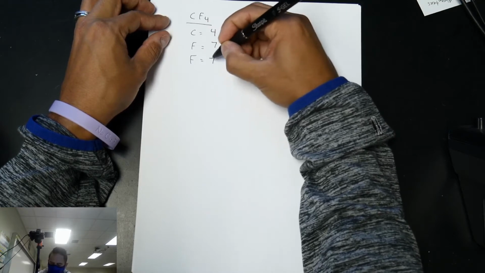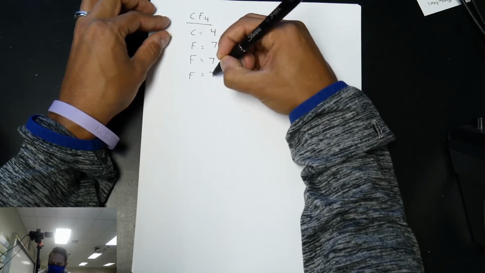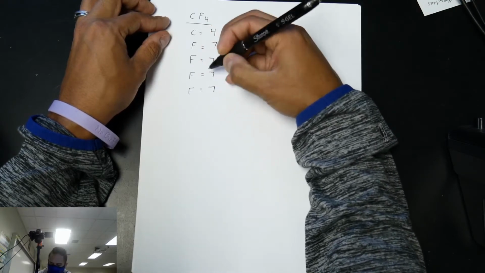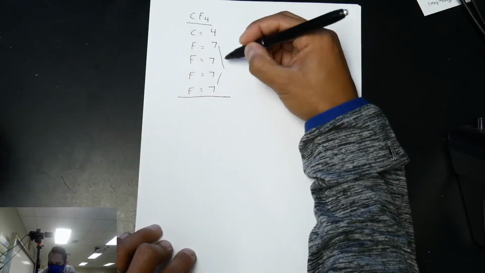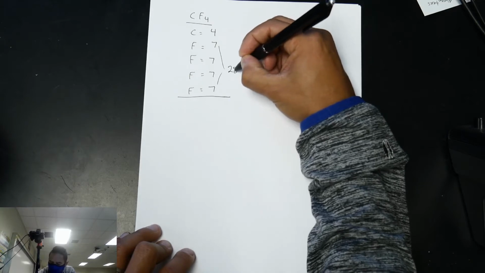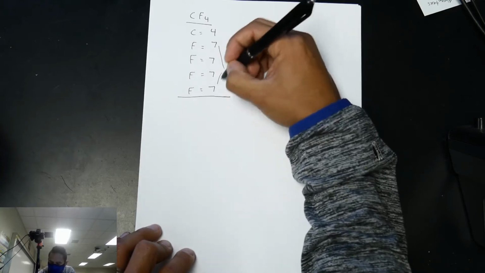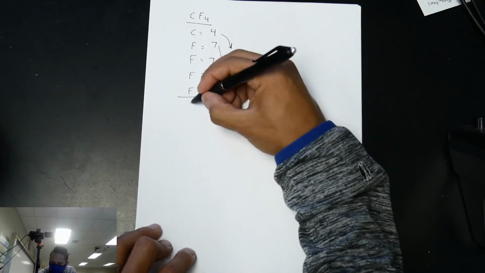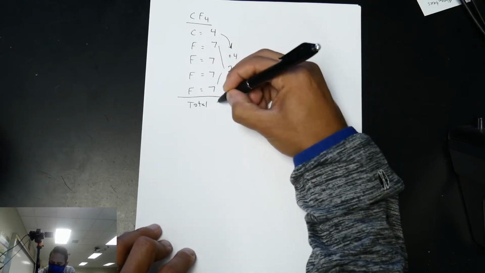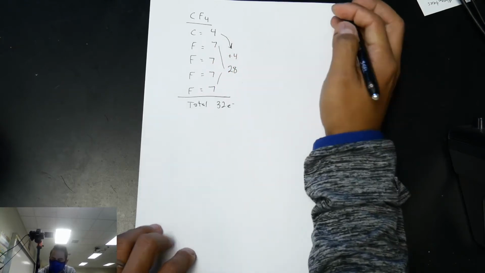Fluorine is in column 7, so each one will have 7 valence electrons. So let's count up all these. We have 7 times 4, so that's 28 electrons from these 4 fluorines, plus the 4 from the carbon. This is going to give us a total of 32 valence electrons.